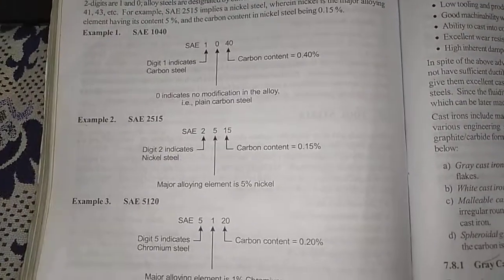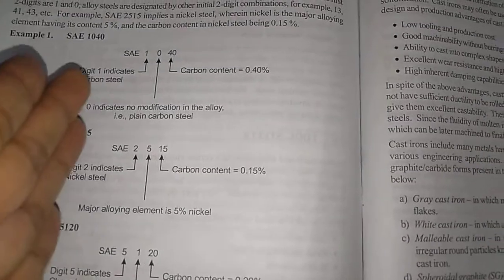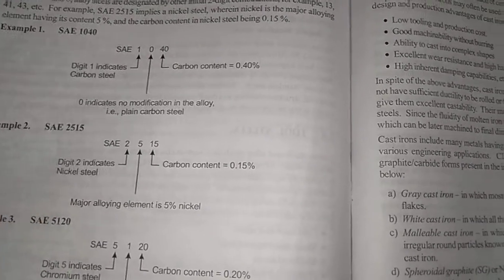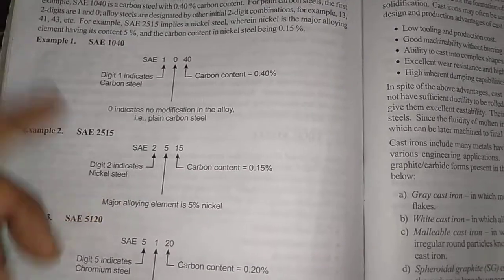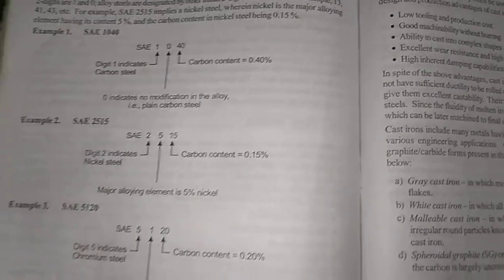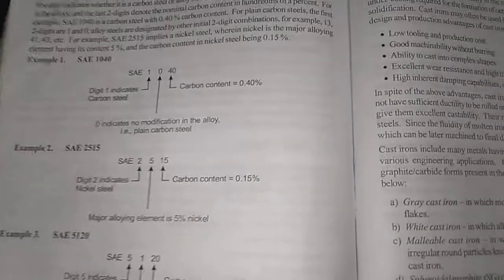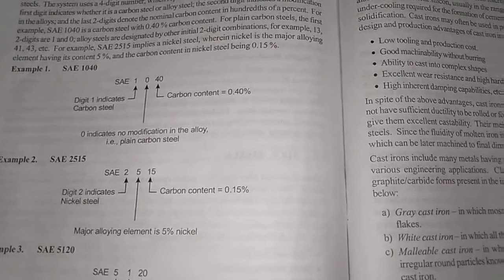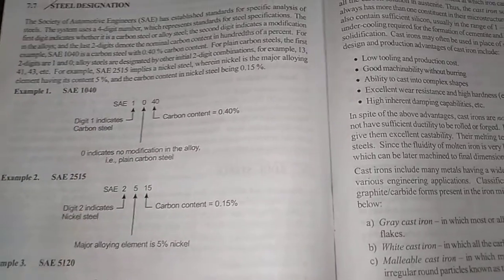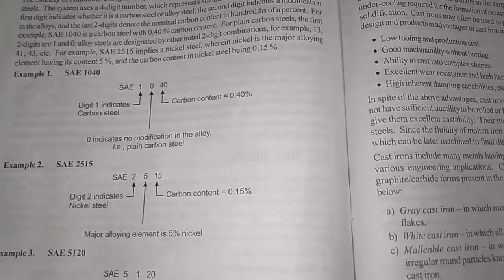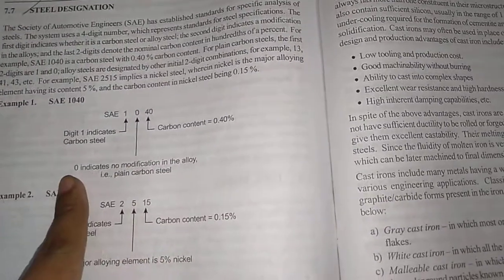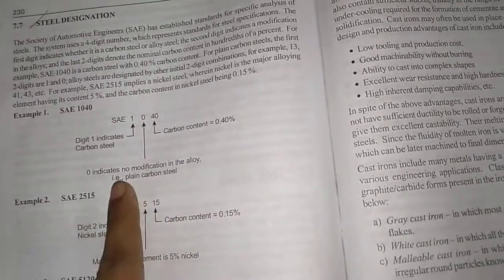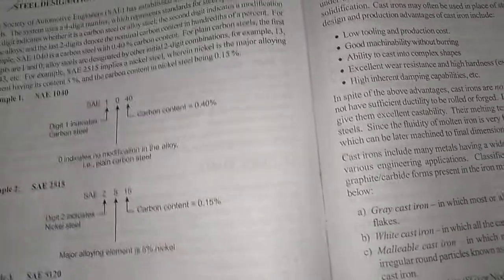What I mean is, when I say carbon steel, that means it has carbon. Nickel steel means along with iron and carbon it has nickel. Chromium steel means along with iron and carbon it has chromium. So the first digit refers to the additional alloy that's been added. The second digit will indicate the modification in the alloy. In this case 1040, there is no modification, because it's a plain carbon steel.